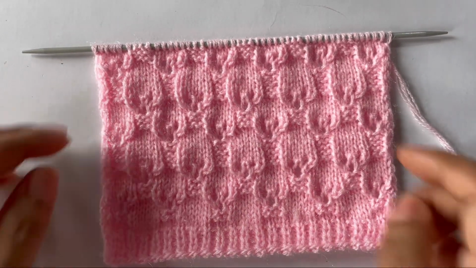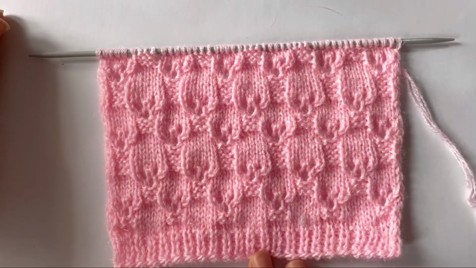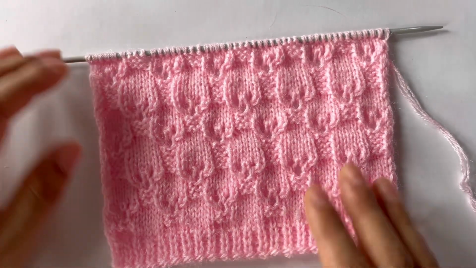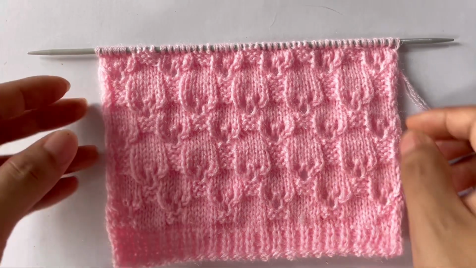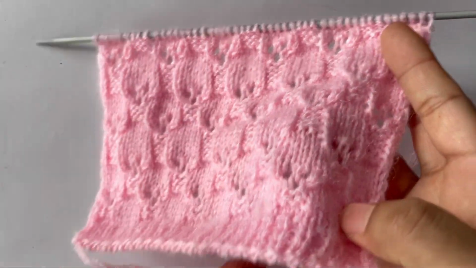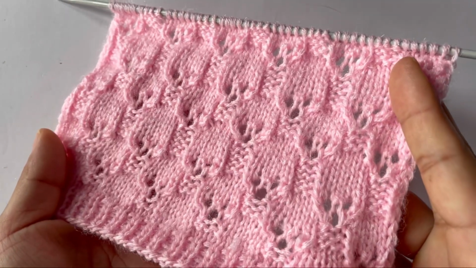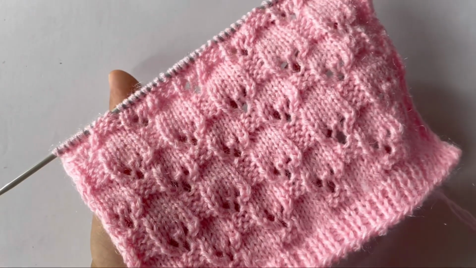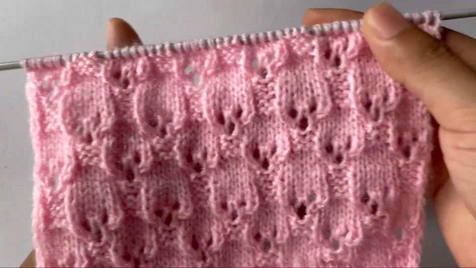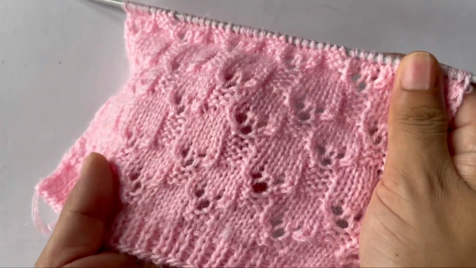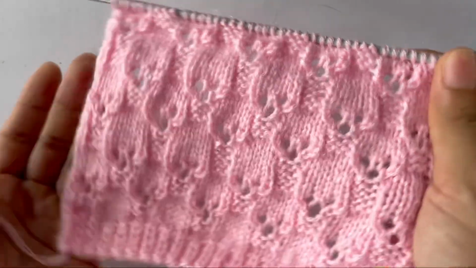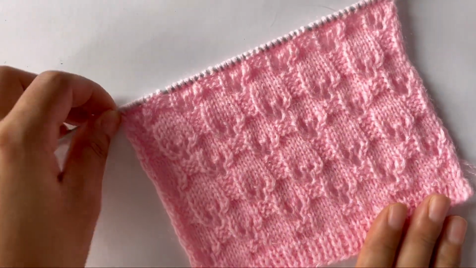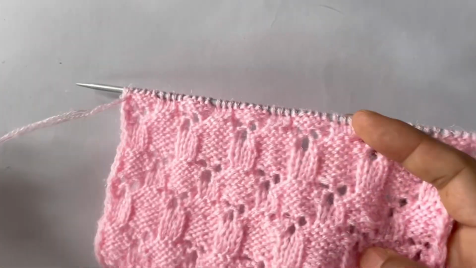Today in this video we are going to learn to knit this very beautiful and unique stitch pattern. This pattern can be used in your baby sweater, lady sweater, gent sweater. You can knit this in any of your projects. This is the way it looks like. The wrong side looks like this.